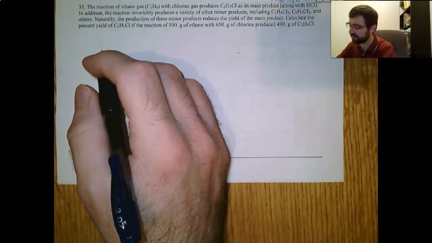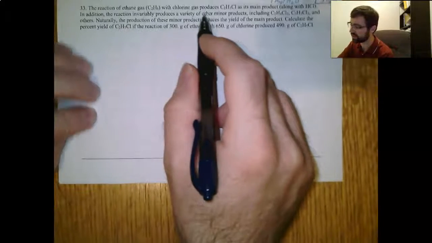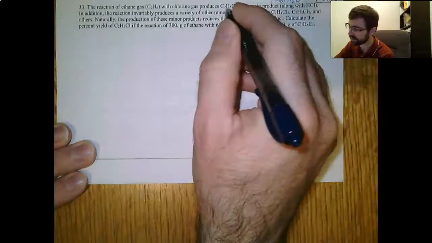It says the reaction of ethane gas with chlorine gas produces C2H5Cl as its main product along with HCl. Okay, so those are the main products.